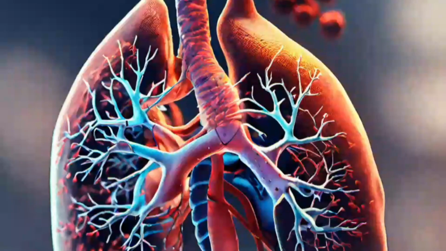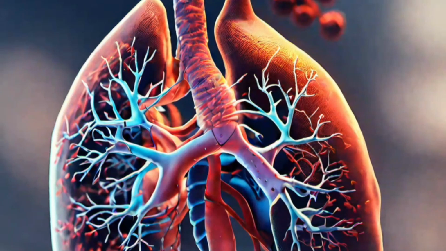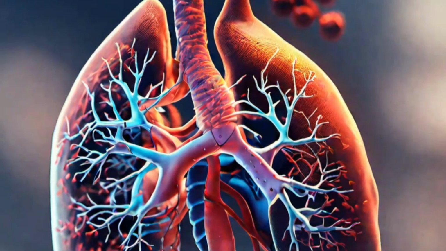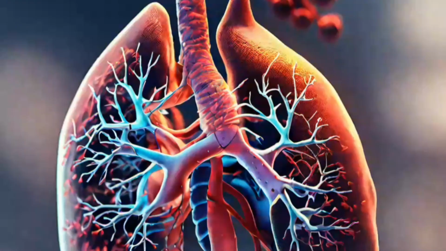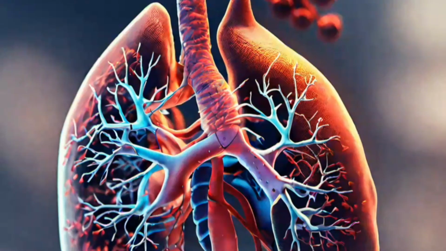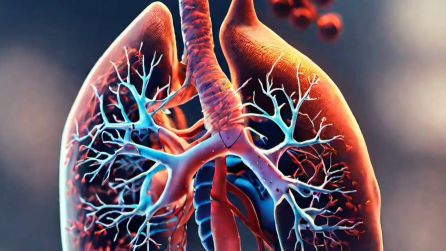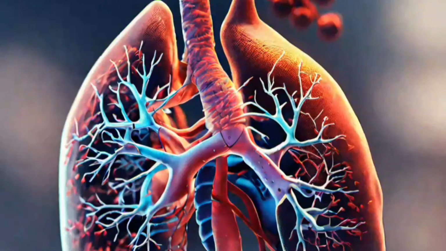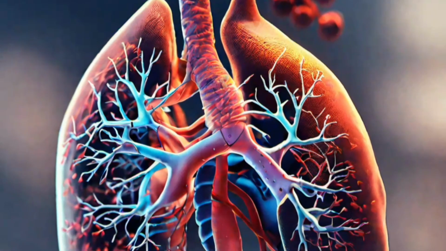Bronchi and bronchioles. The bronchi further divide into smaller bronchioles, which continue branching into even smaller tubes throughout the lungs. The bronchioles are surrounded by smooth muscle that can contract or relax, controlling the flow of air into the alveoli, air sacs. Alveoli. The alveoli are tiny, grape-like structures at the ends of bronchioles where the actual gas exchange occurs.